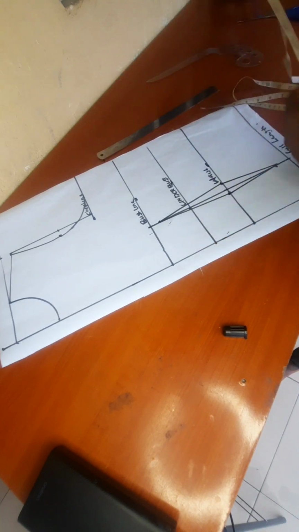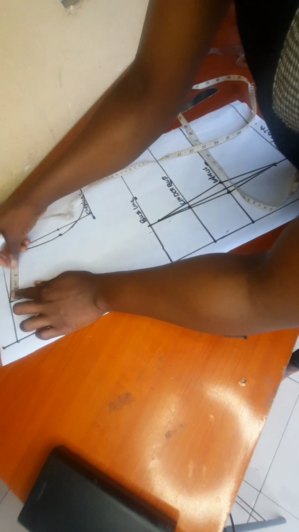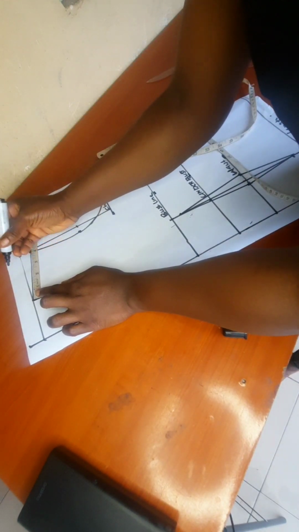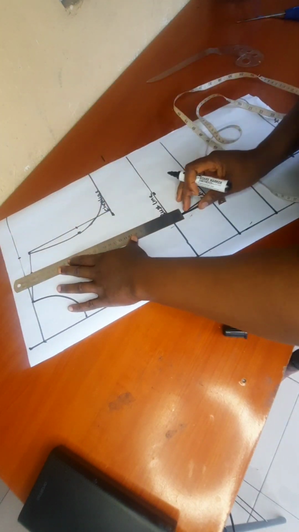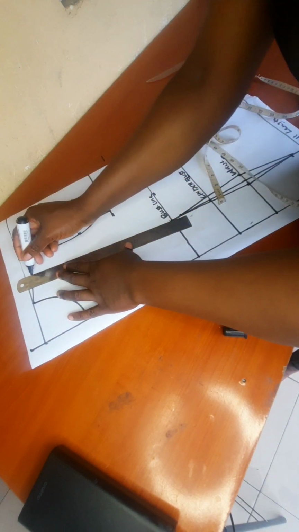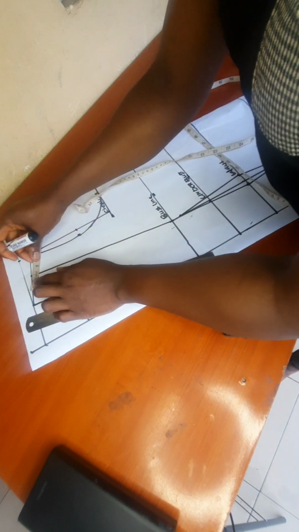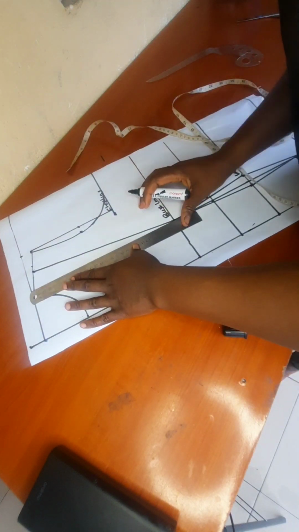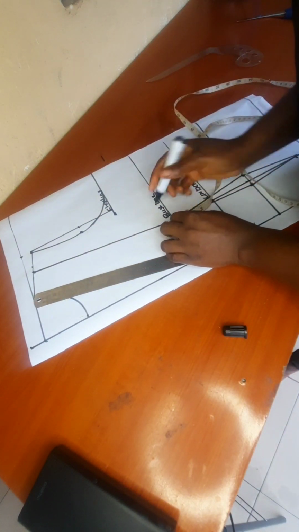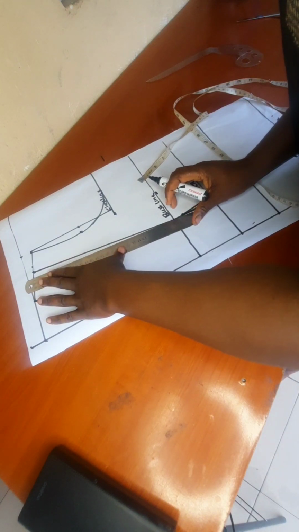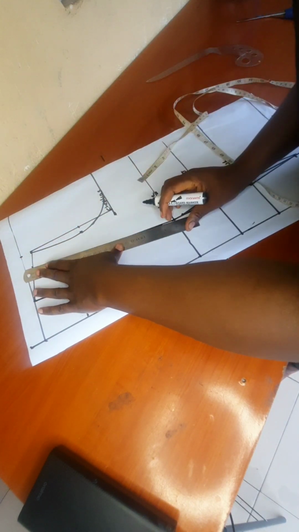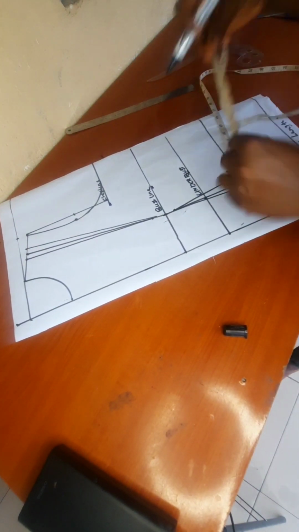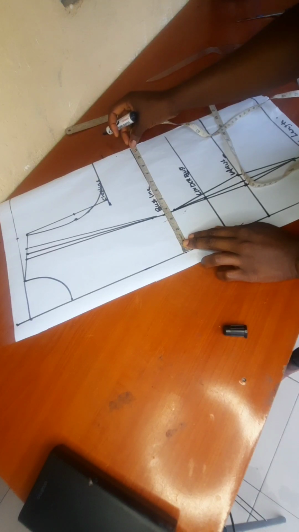So the next thing I'll be doing is to take my shoulder dart. For me to do that, I have to measure the shoulder. The figure I get, I think I got 4 there. Then I have to divide it by 2, then connect it to the bust point. Then after that, I have to take ½ inch on both sides of the shoulder to take out my dart from there to avoid shoulder burden. So from the bust point, I came up by 1 inch, then connect the ½ inches that I came out by.